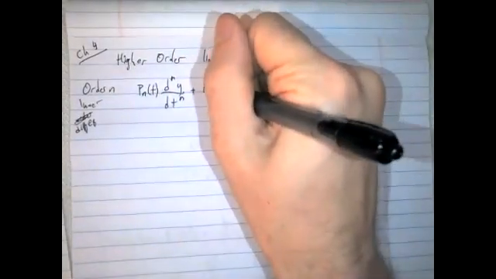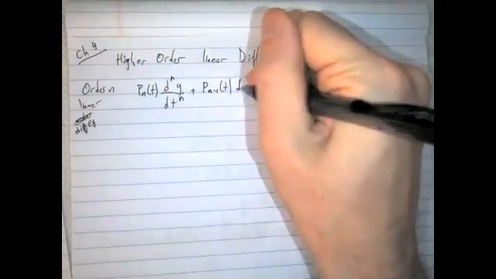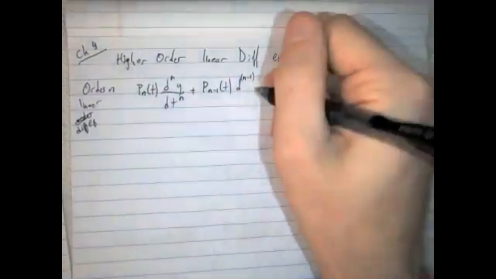plus Pn minus 1 of t, some other function of t, times the n minus first derivative, which I'll use in this parenthetical notation. Hopefully you won't be confused by what I write.